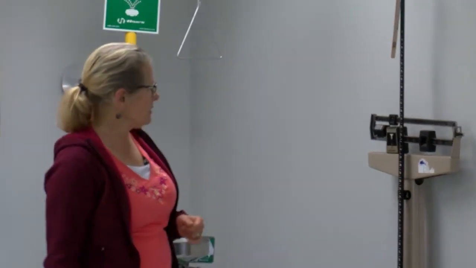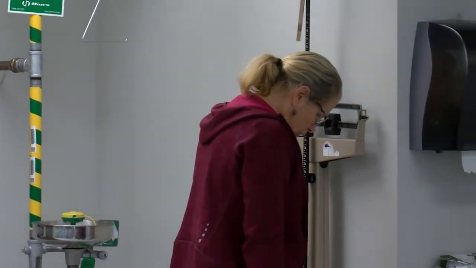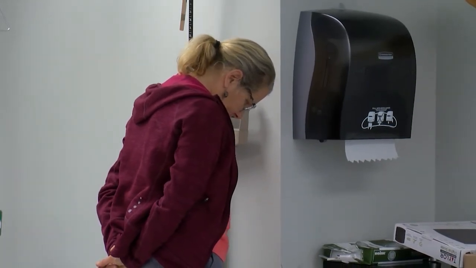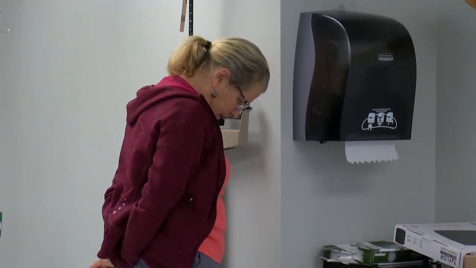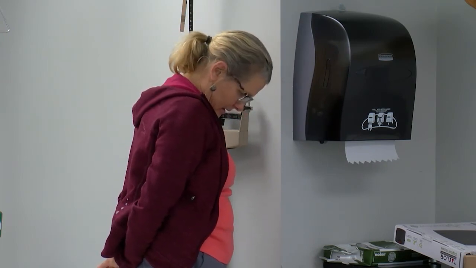And now I'm going to step on this scale, which is in kilograms, 73.7 kilograms.